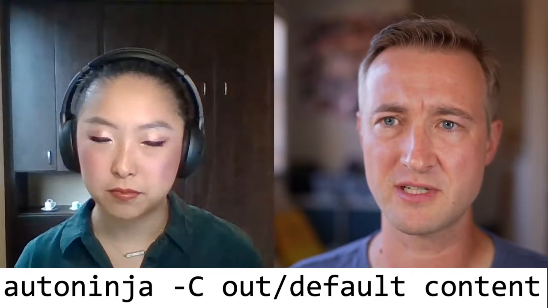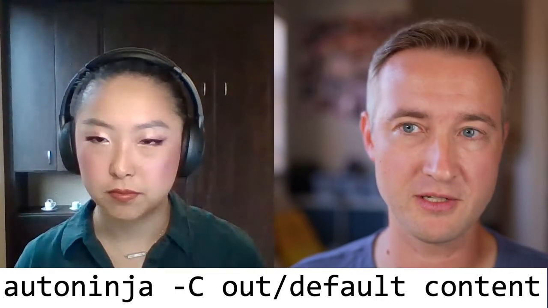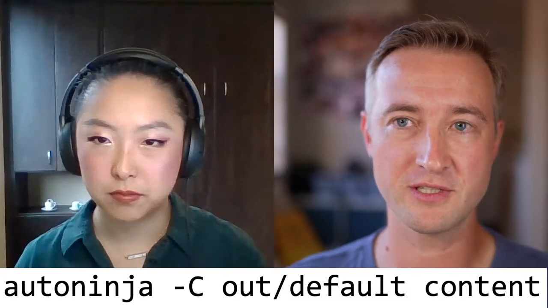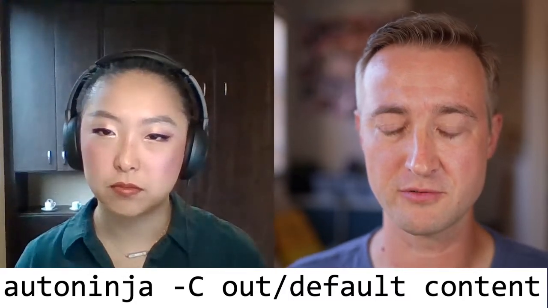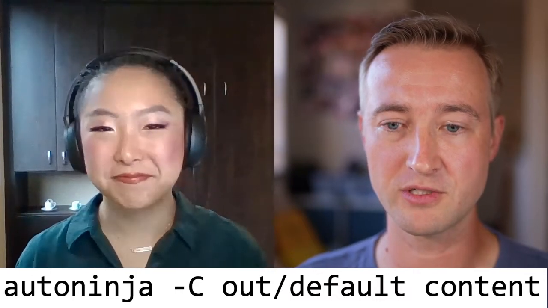Nowadays, I think it also uploads a bunch of stuff. But you can just run which autoninja, and that prints some path, and you can just open that in your editor and read it. I think it's still short enough to fairly quickly figure out what it does.